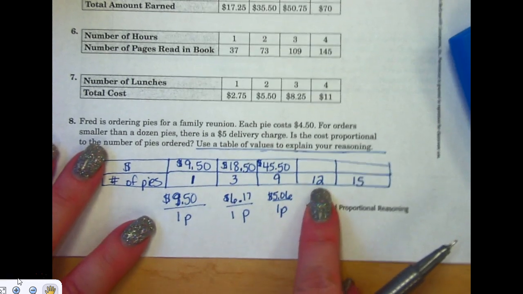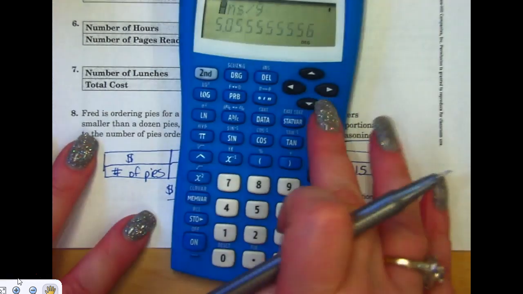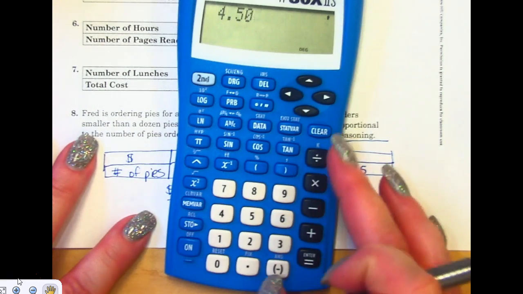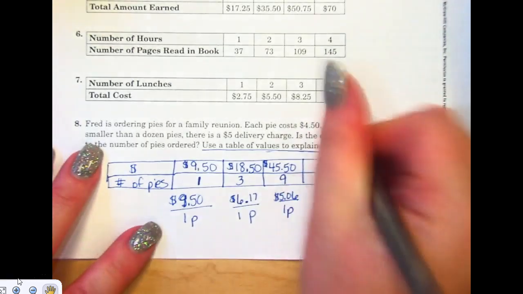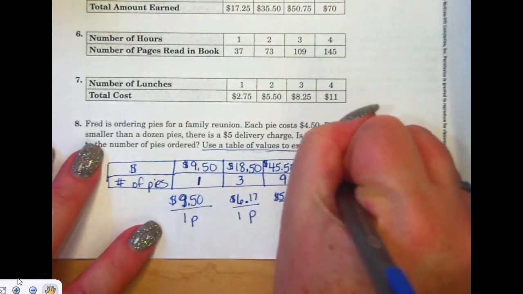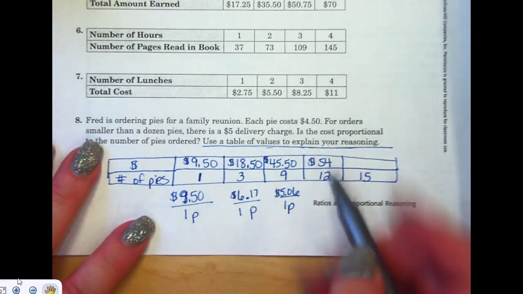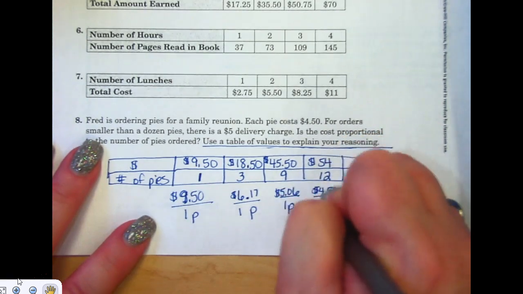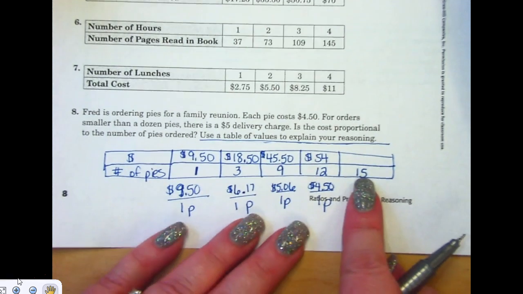Now, at 12, are we still paying the delivery charge? No. So $4.50 times 12. And that's $54. What's the unit rate on that one? $4.50, right? It already told us up here because we're not paying the delivery. So $4.50 for 1 pie and 15.